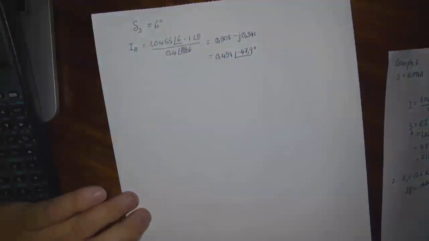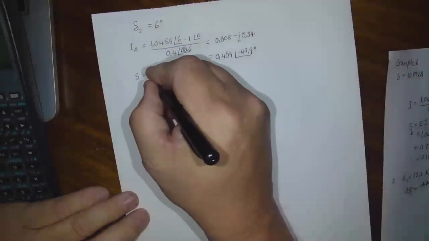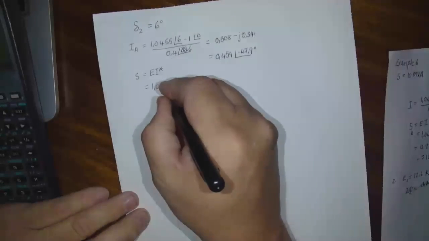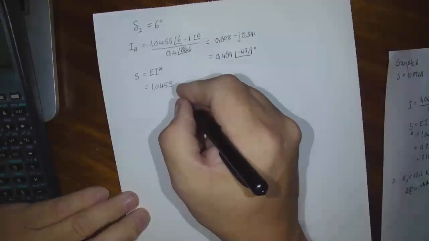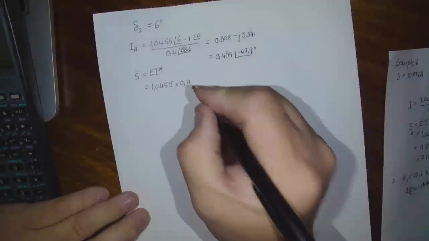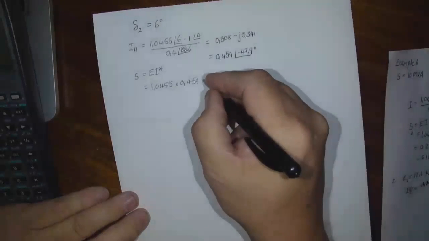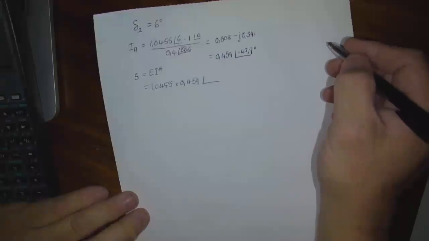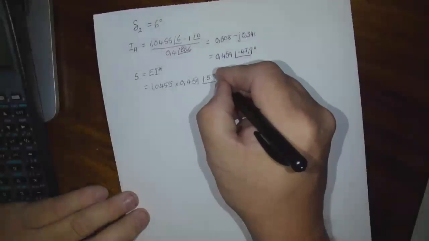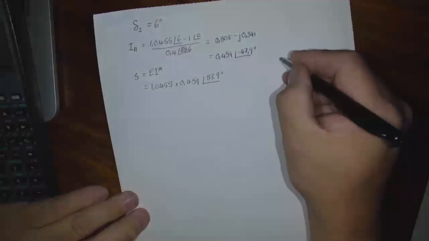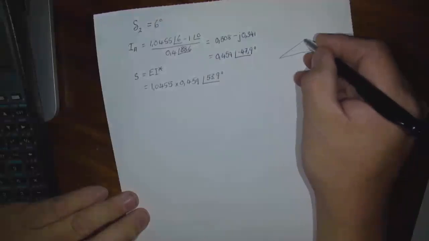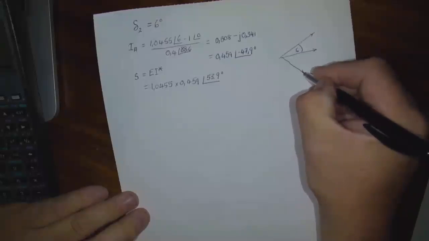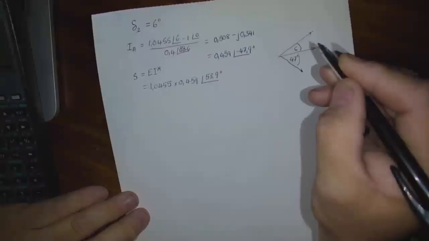So now S is going to be E times the conjugate of I. So that's 1.0455 times 0.459 at an angle of 53.9, because if you look at it there, delta was 6 degrees and I was 47.